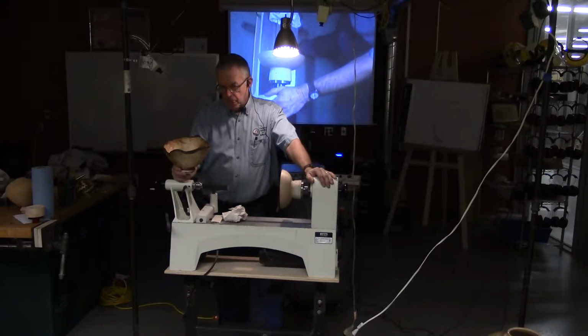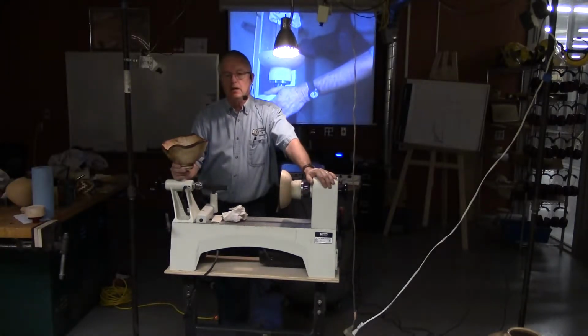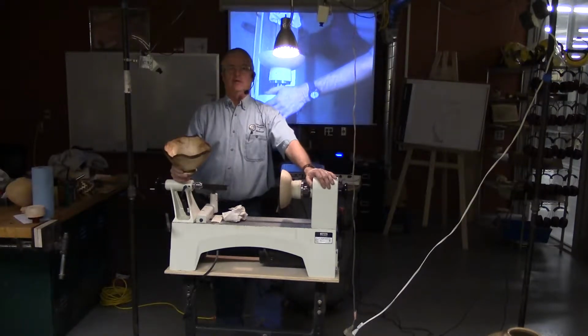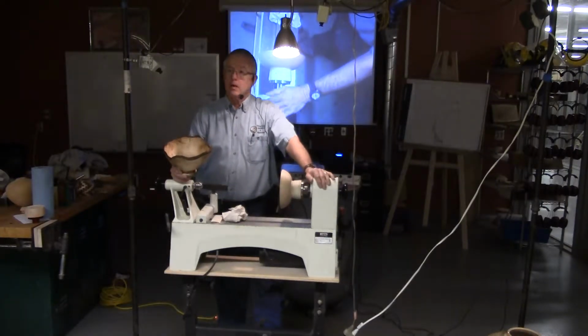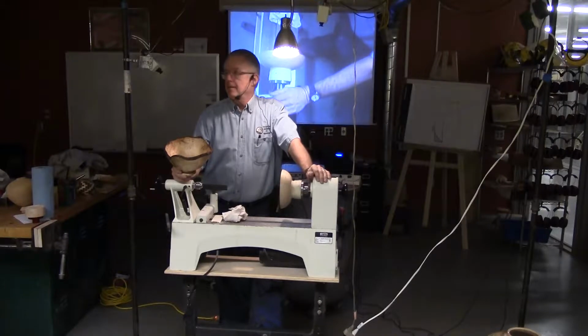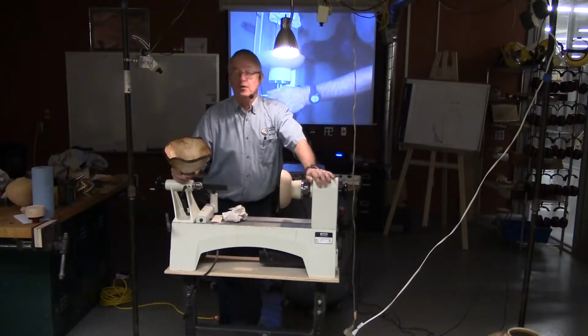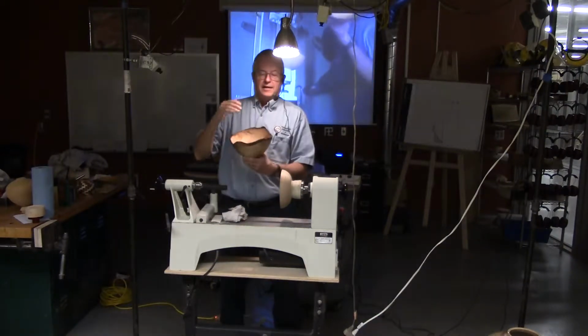Question for you. What's the difference between what they call a live edge bowl and a natural edge bowl? Anybody know? Yeah, what? Bark or no bark? Right, bark or no bark? What's this?